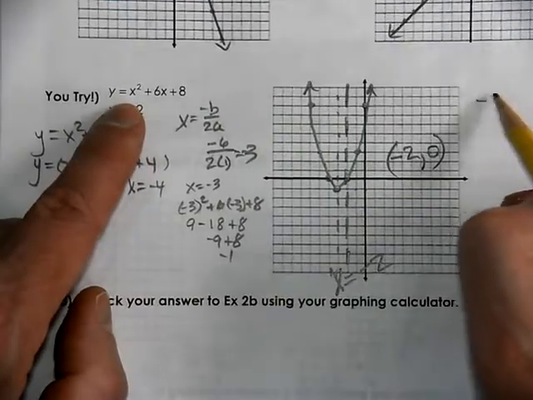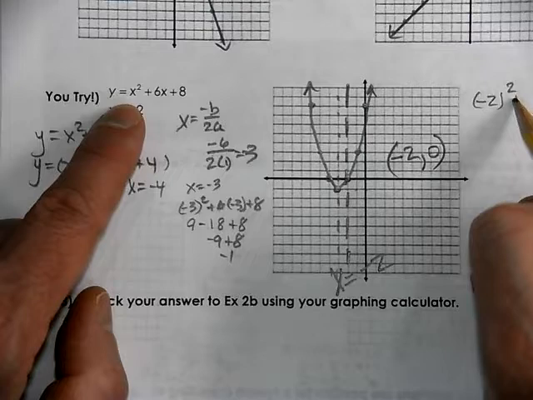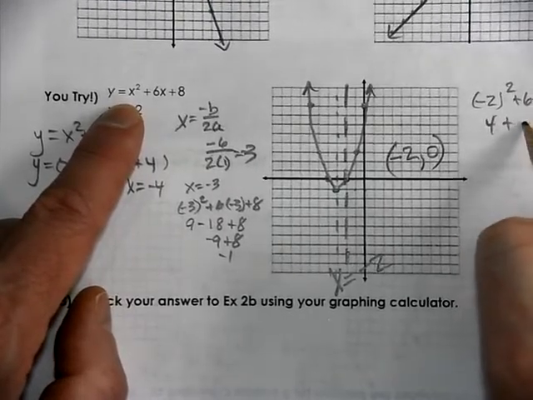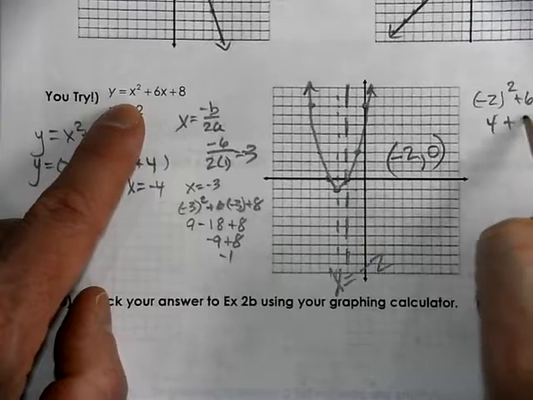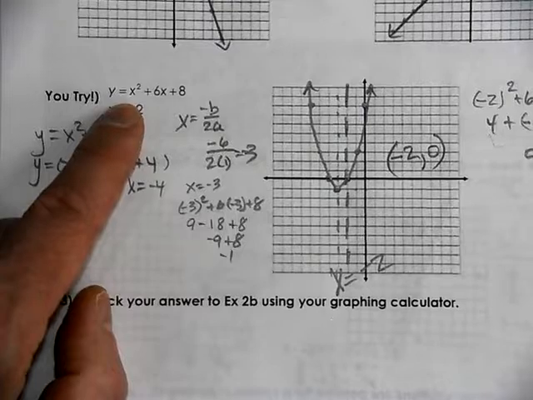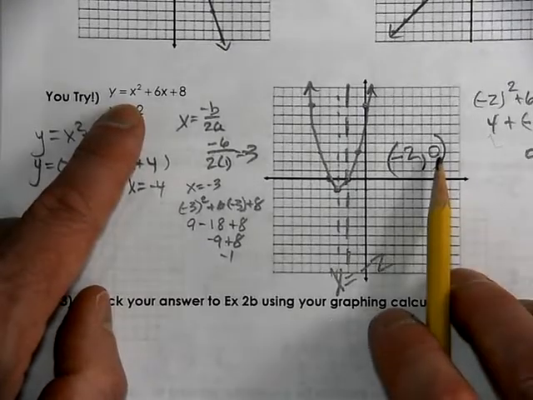And when you plug in -2 to your quadratic, you get 12 minus 12, which is 0. And that's what they say you'll get.